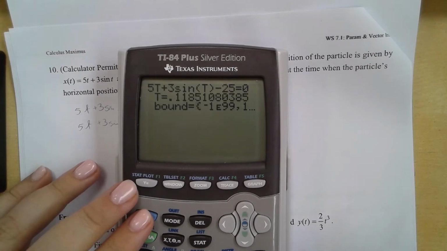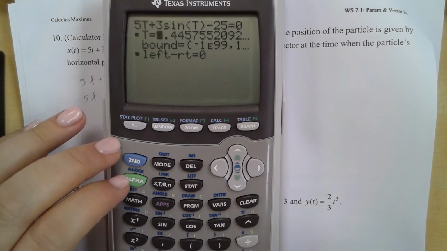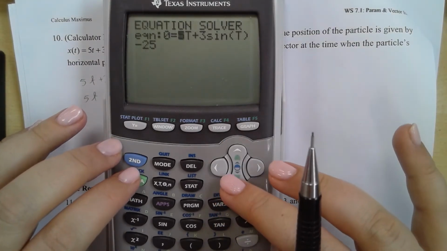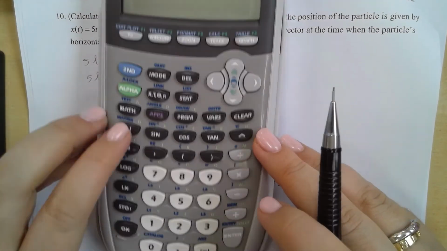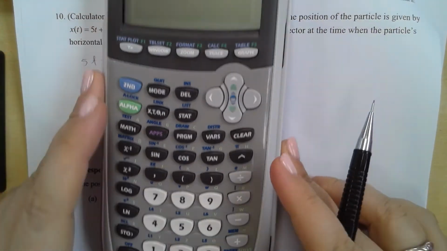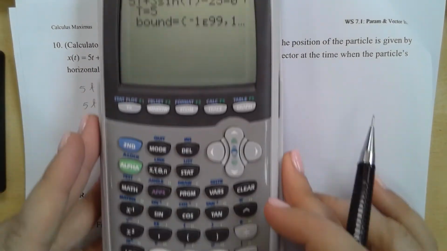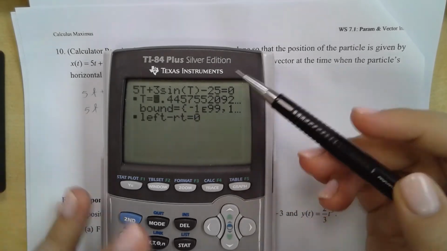What the heck? Hold on. Sorry, I know what I was doing. I was pushing second solve, but what I need to do is push alpha solve. So you have this, and then hit enter. And then I need to push alpha, solve. So alpha, I'm going to put in 5, alpha, solve, and I get this number. So t is 5.445755, okay?